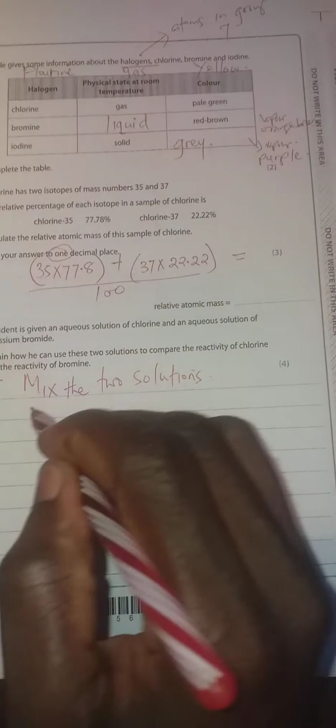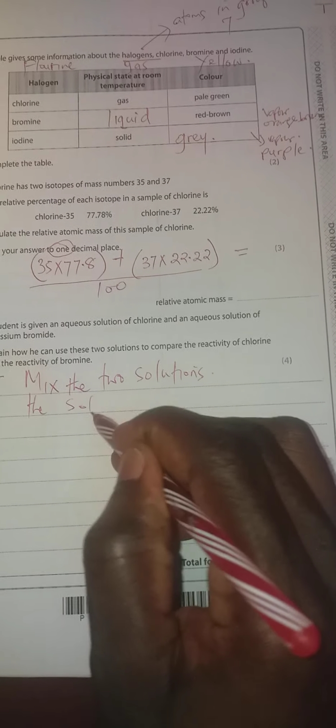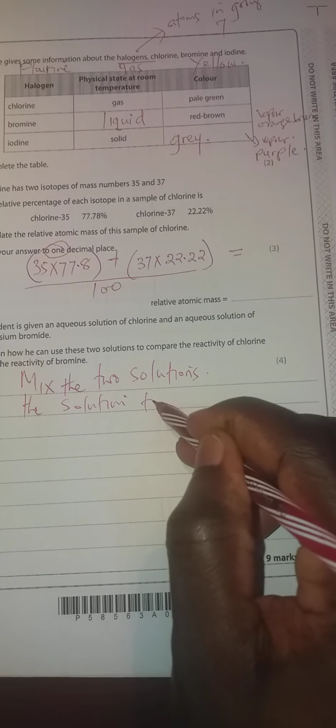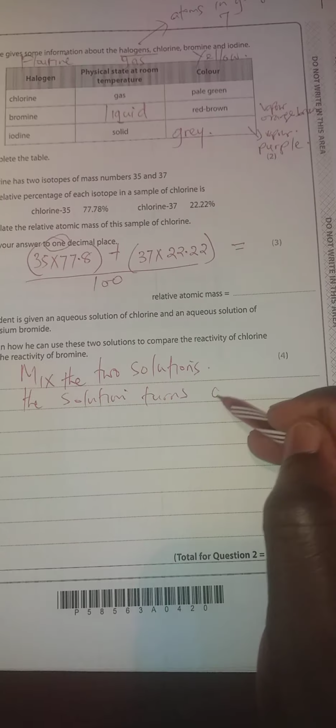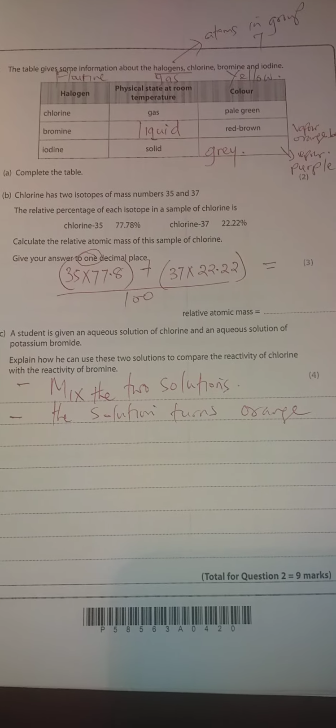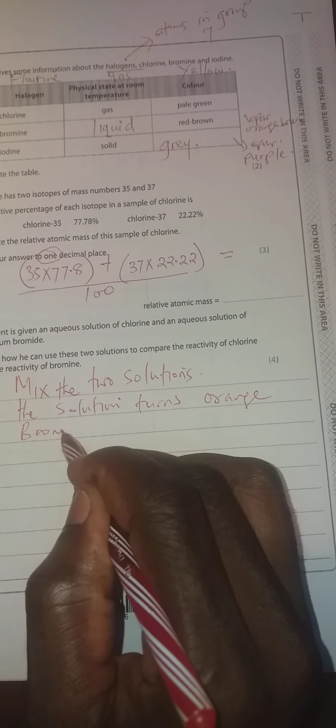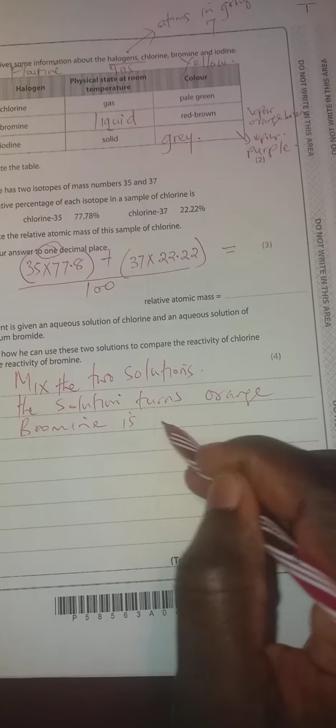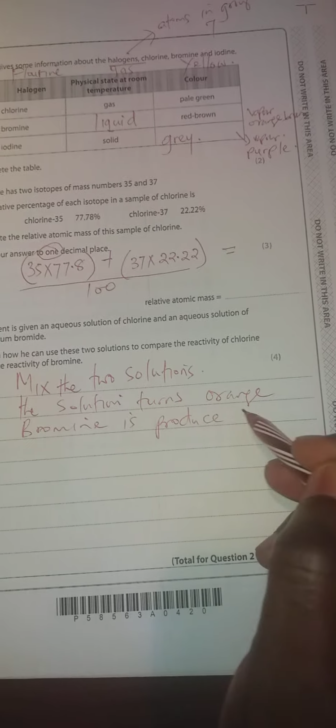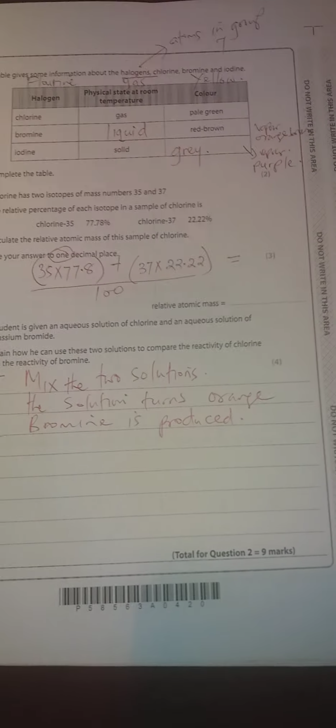That okay? Then we can say the solution turns orange. Why? The solution is turning orange because bromine is produced, or we can say bromine is formed.